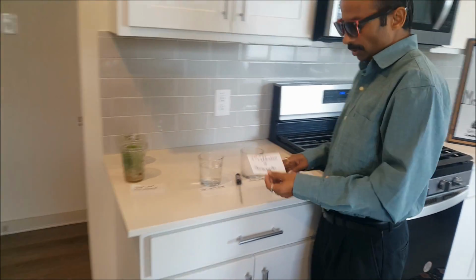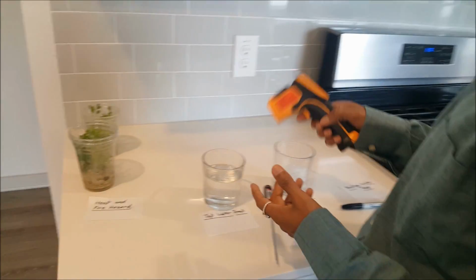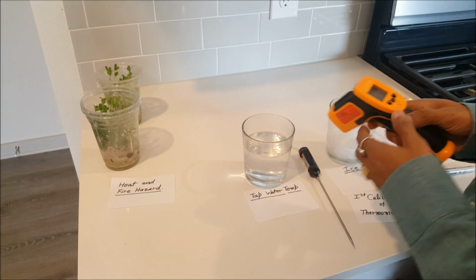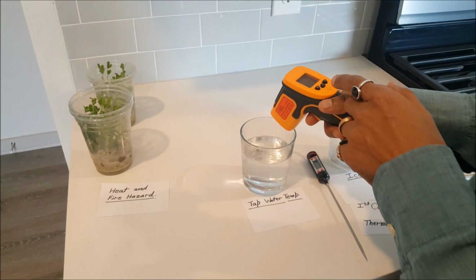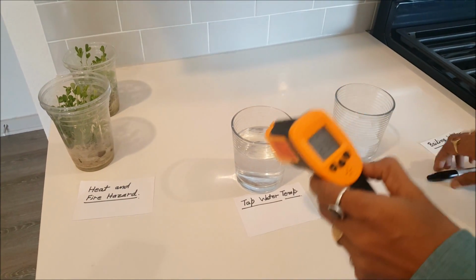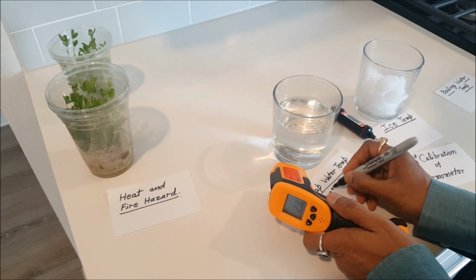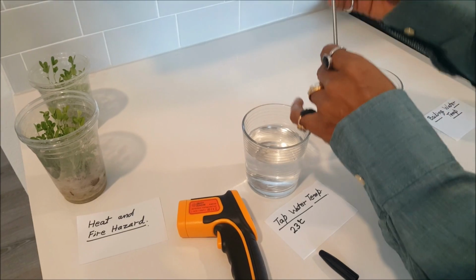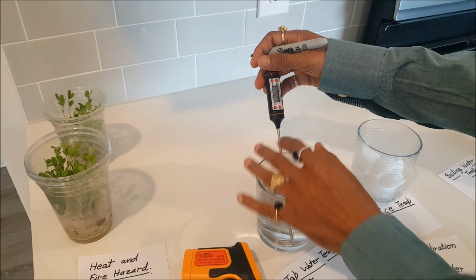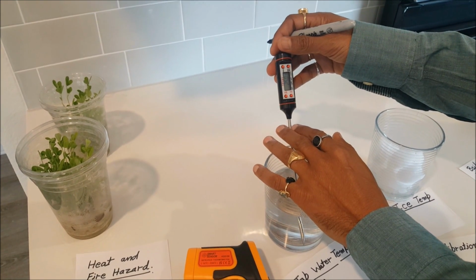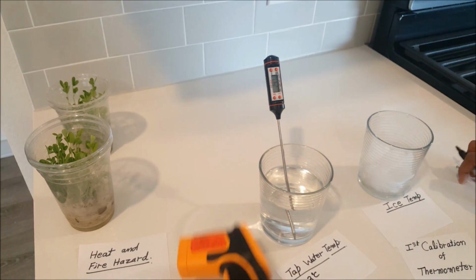Before we start, we have to calibrate our thermometers. We want to know if our thermometer is working or not. So I have taken tap water here. Let's start with the tap water first, and here you can see it says 23 degrees Celsius. This one is showing 23 degrees Celsius, note it down, which is nice. And how about this one? This is showing 25, 24 degrees. Maybe I will leave it for just 1 minute and then we'll measure.